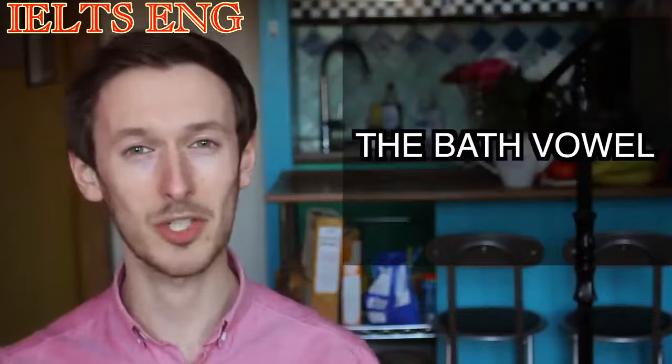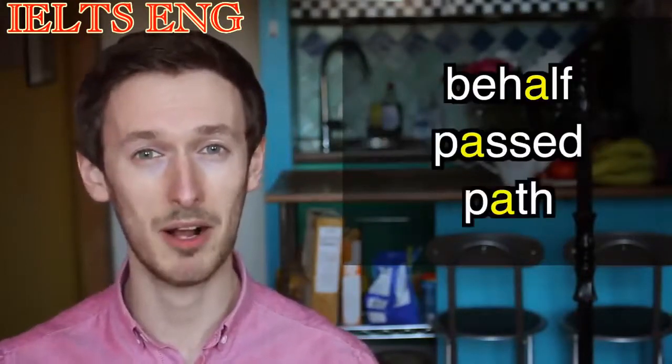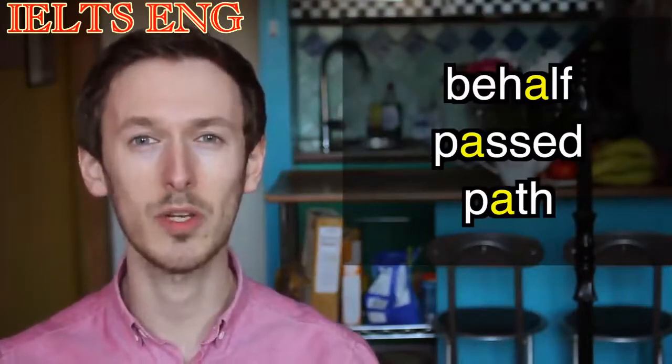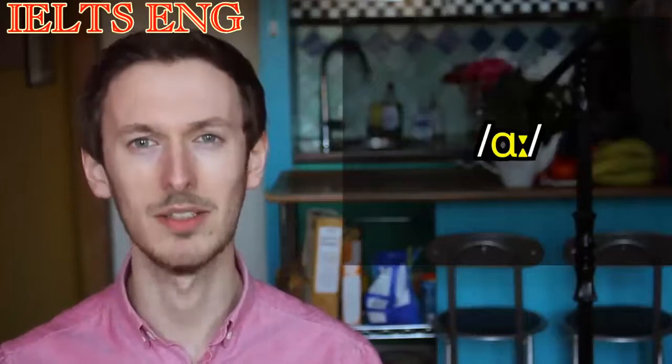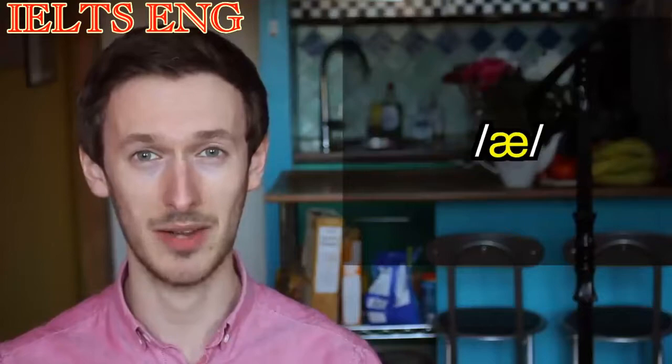The bath vowel describes the vowel sound in words like behalf, past, and path. British speakers, especially those in the south of England, will use a more back vowel sound here, ah, but Americans will tend to use a more front vowel sound.